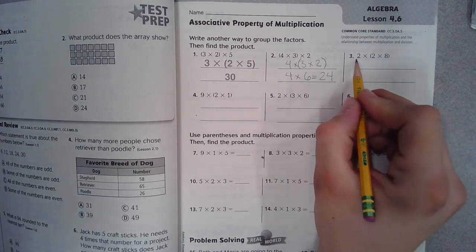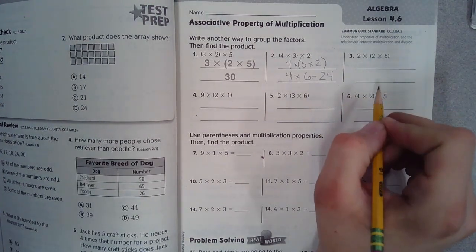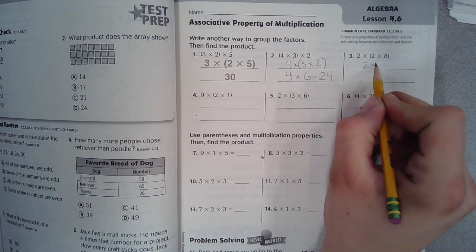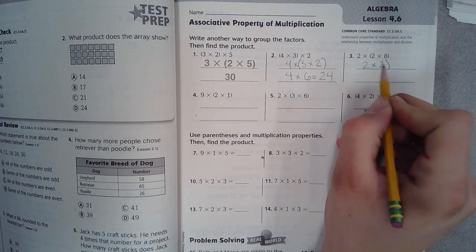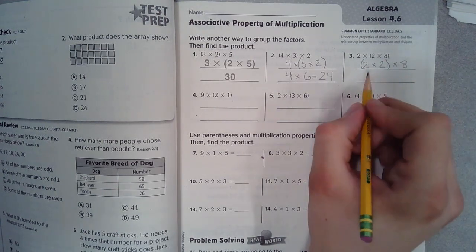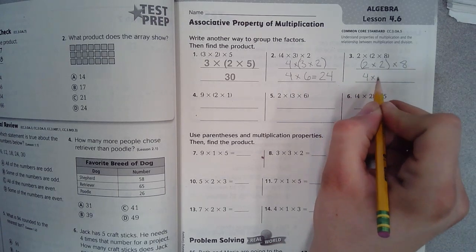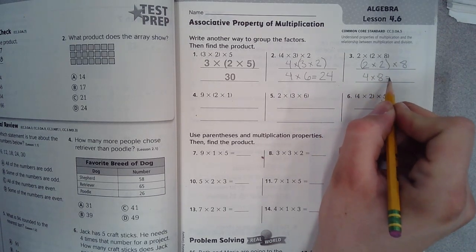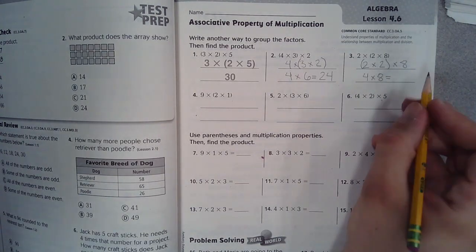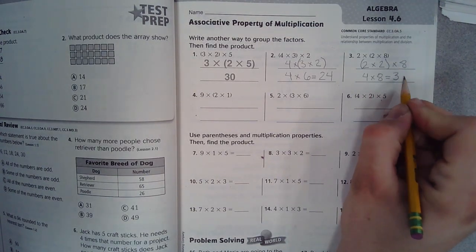This next one, we have 2 times 2 times 8. They have the 2 times 8 grouped together, but we can regroup it. 2 times 2, and multiply that times 8. So then we're left with 4 times 8. And if we were to solve that, we would get 32.